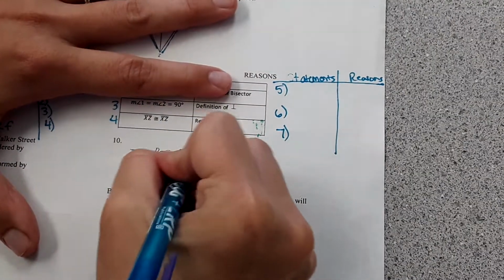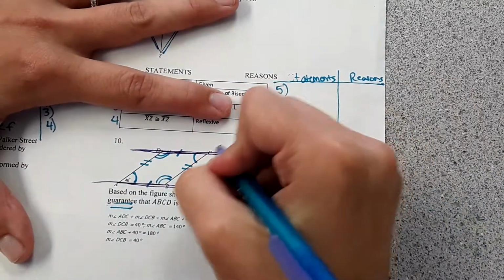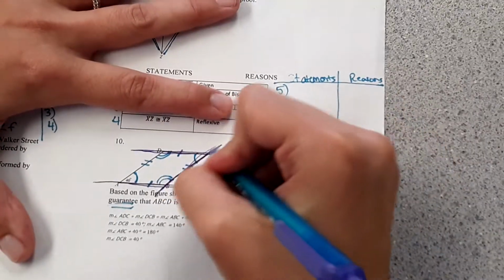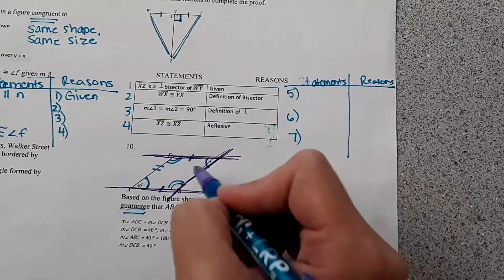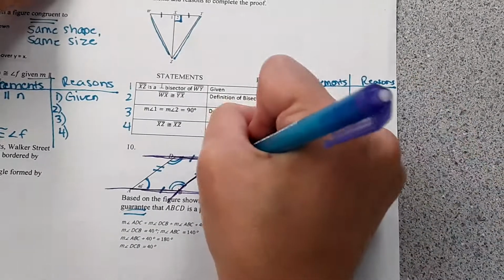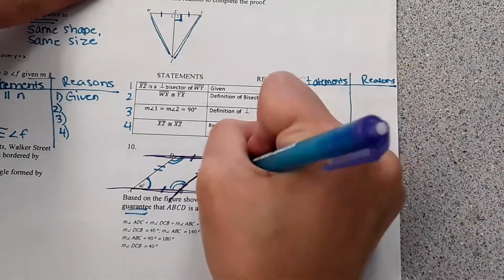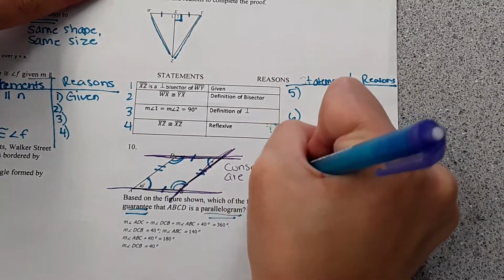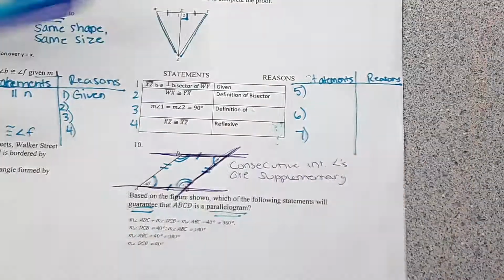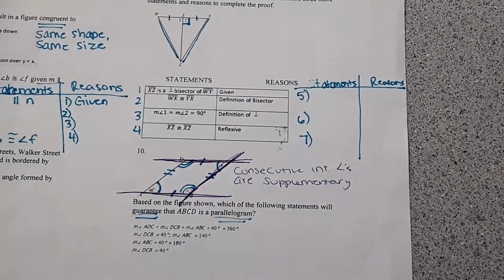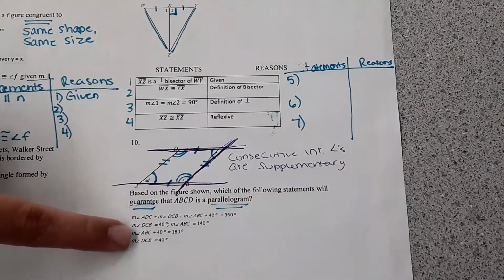Also, parallelograms have opposite sides parallel, so this being parallel to this would mean that you have a transversal, and it also follows the rules of parallel lines with a transversal. So like consecutive interior angles would be supplementary, and that is important as well. Consecutive interior angles are supplementary, meaning that these two angles would add to 180. And then this is just one correct answer, so just choose the best answer choice there.